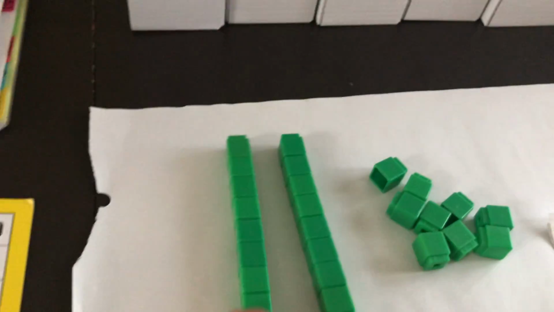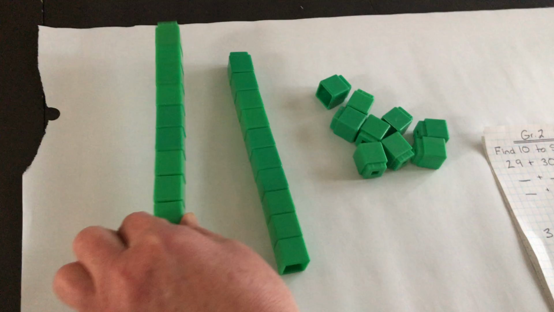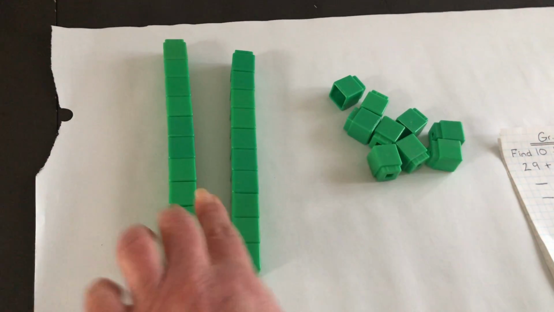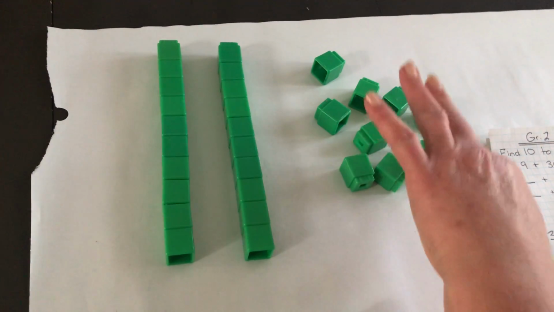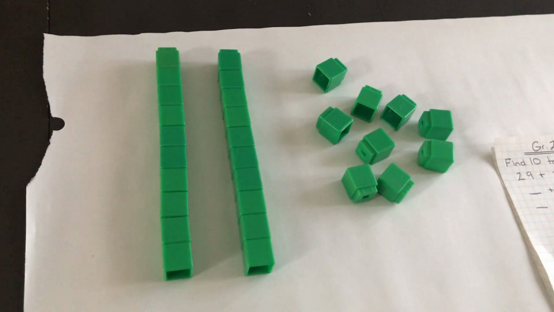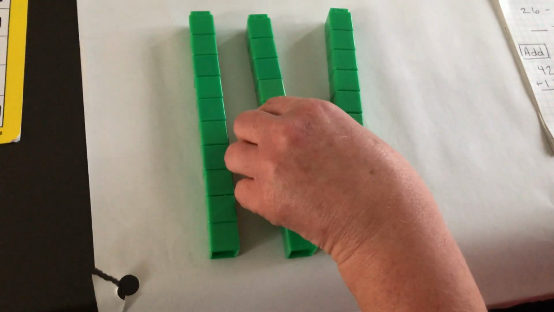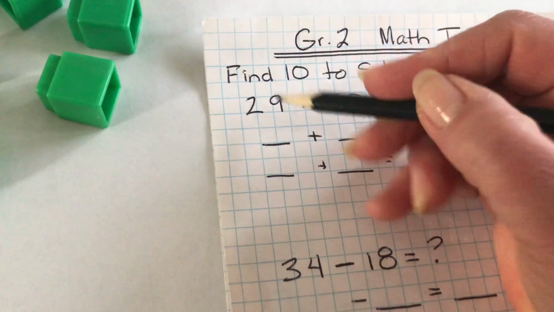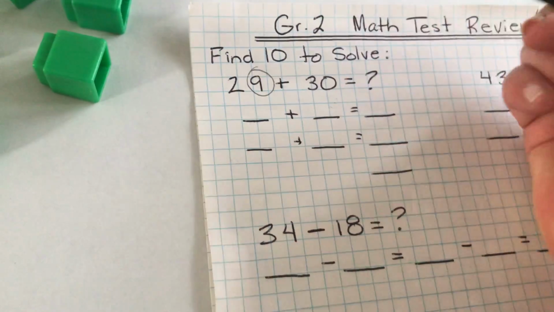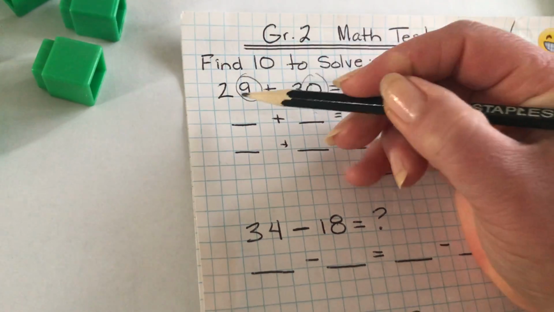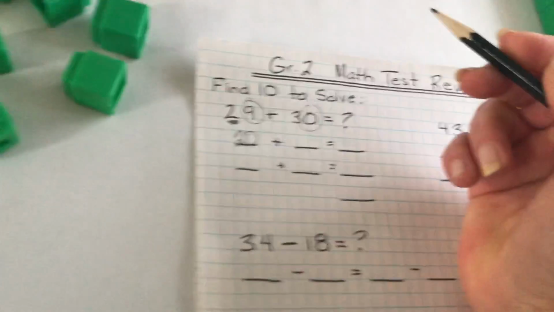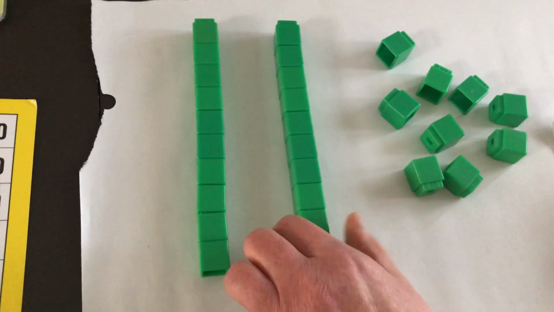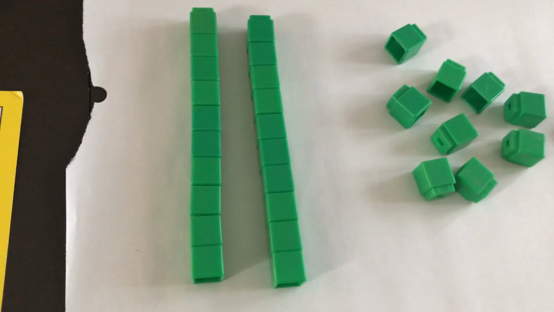Now I've got some blocks here. I have 10 put together and another 10. So I have 10, 20, and 1, 2, 3, 4, 5, 6, 7, 8, 9. So I've got 29 plus 30. 10, 20, 30. Now if we're going to do find 10 to solve, I'm going to take this 1 and this 0, and I'm just going to leave them alone. And I have two 10s. So that is 20, and we can see the 10 and 20 over here.